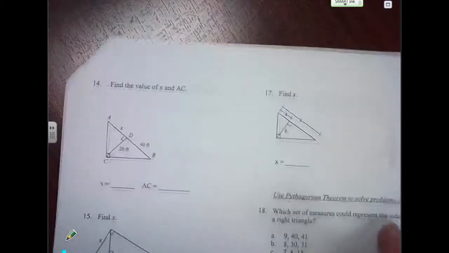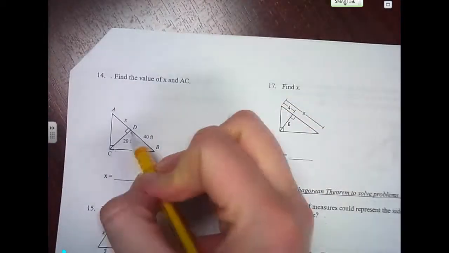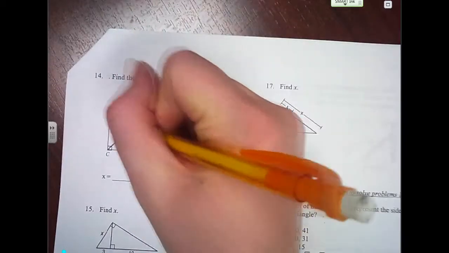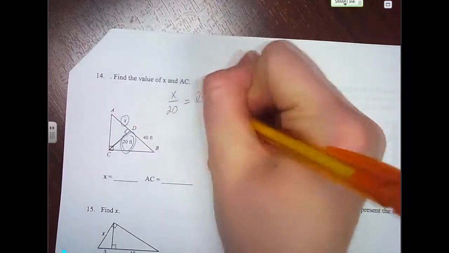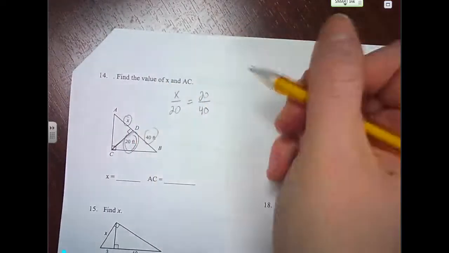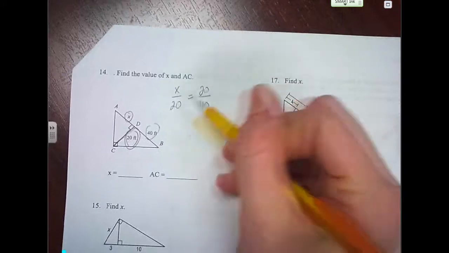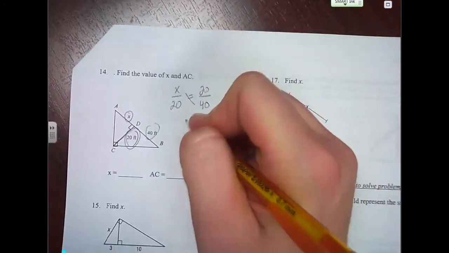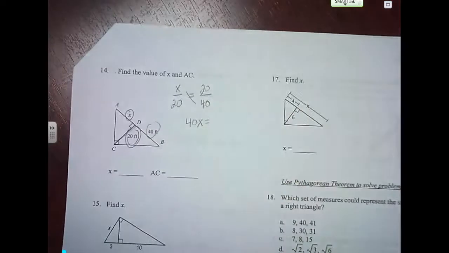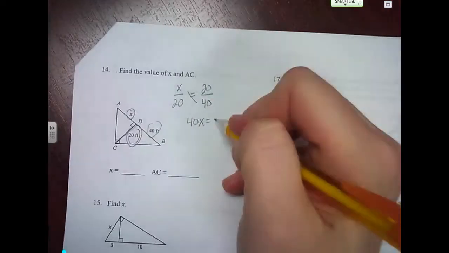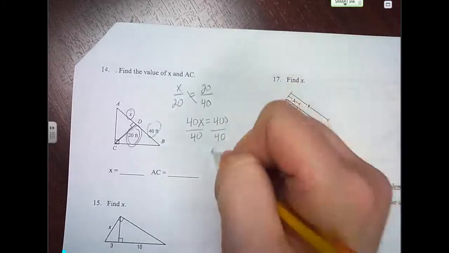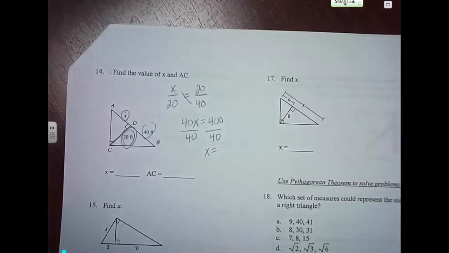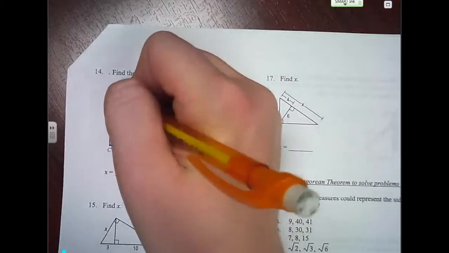Okay, number 14. Now here you're given the altitude. So 20 is the altitude, but we can set it up the same way we did geometric mean on 13. X over 20 equals 20 over 40. So just like on 13, how the x's were in the same spot, here the 20s are in the same spot. So we'll cross multiply: 40x equals 400. Divide by 40. So x equals 10. So we found that that's 10.